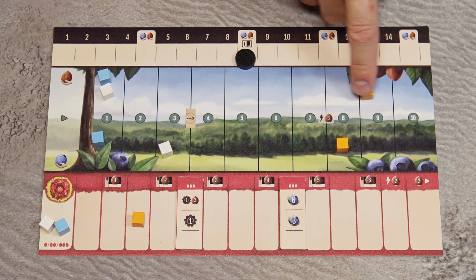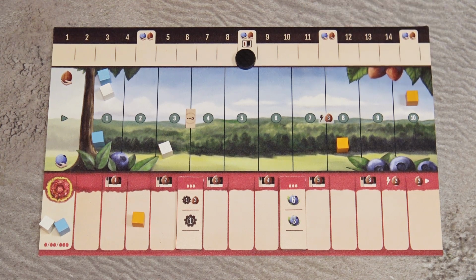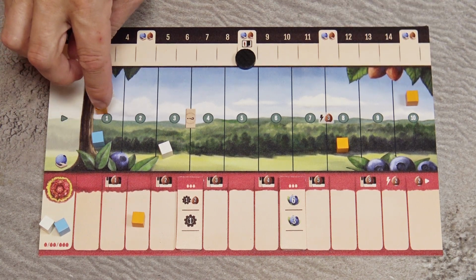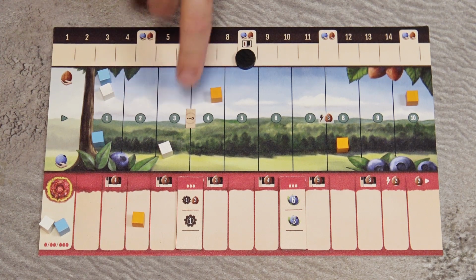And in case you would increase your position further than 10, take another of your markers and start counting from 1. However, this time, when you cross the line, you don't get these bonuses for the second time.